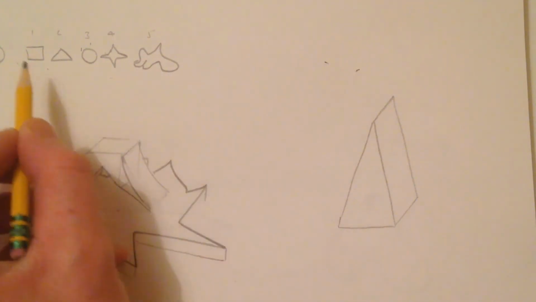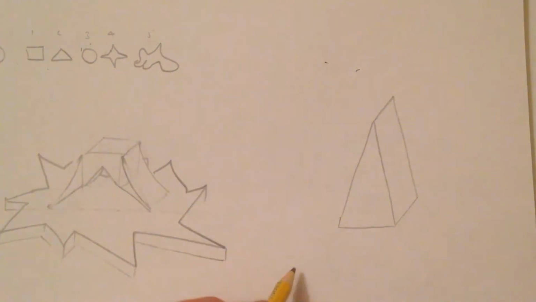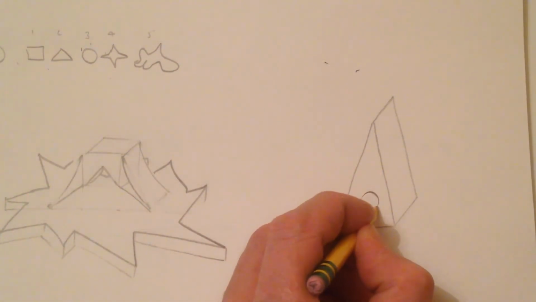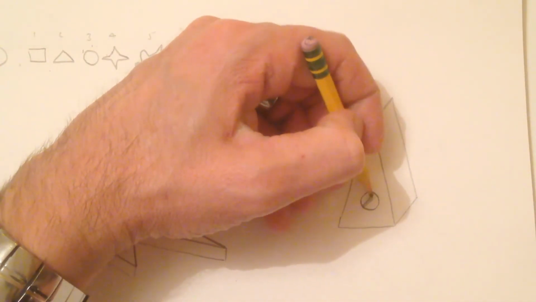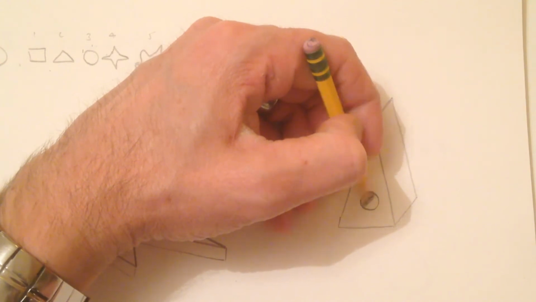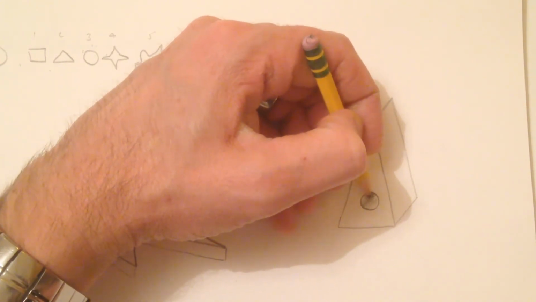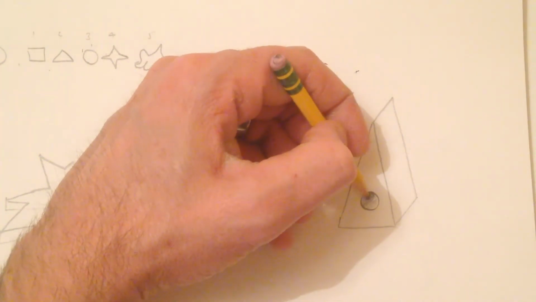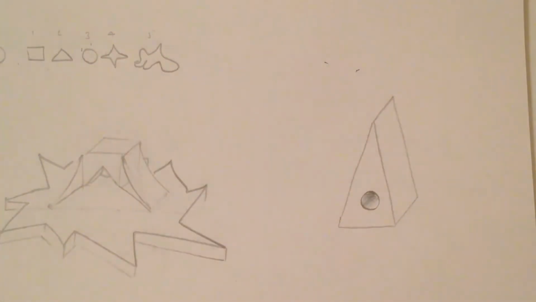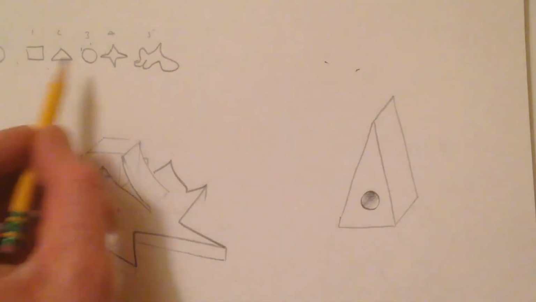So there's our triangle. And then we're going to move on to the circle next. Let's put a circle through the middle. There we go. Let's put some shading in there. Show that that's hollow. A bit dark at the back, going in. And then what have we got next? The star.